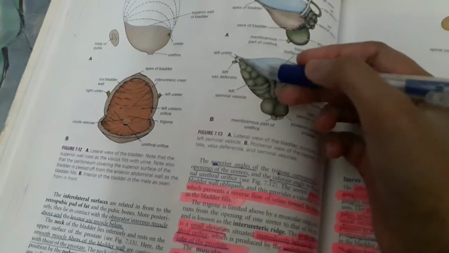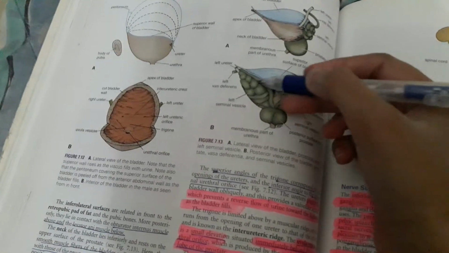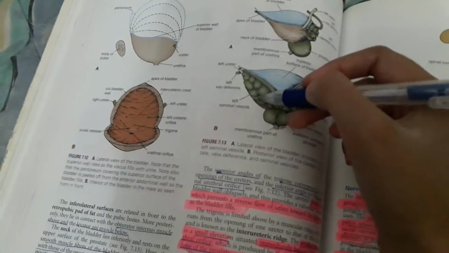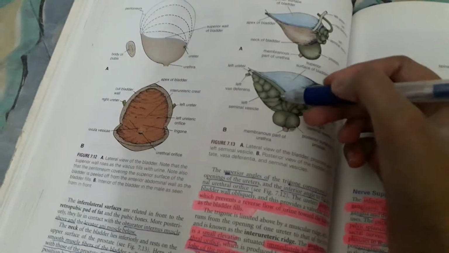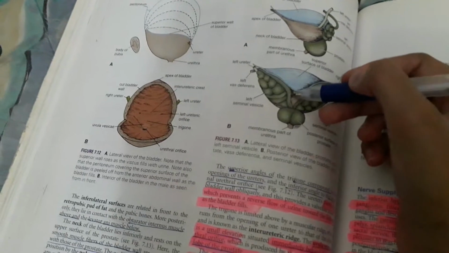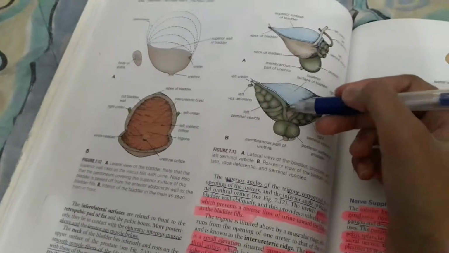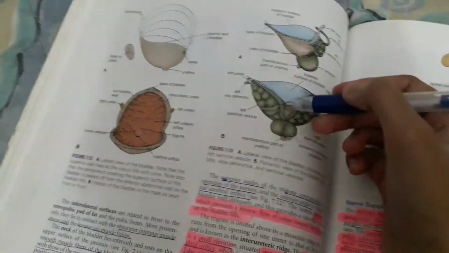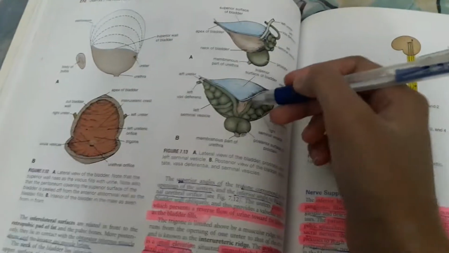Okay, so what are the remaining features of the posterior surface? We can see that there are two vasa deferentia. These are the vasa deferentia. And then there are the seminal vesicles. These will be present only in the males. And the two seminal vesicles are separated from each other by these vasa deferentia. So these are the features on the posterior surface. One more thing that is of importance is the presence of peritoneum, and how peritoneum covers the posterior surface. It's very important to understand this concept.